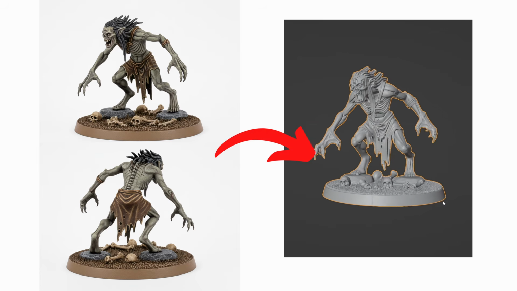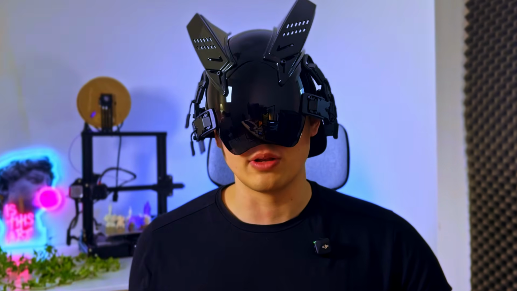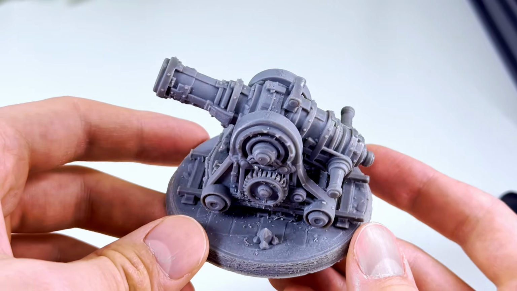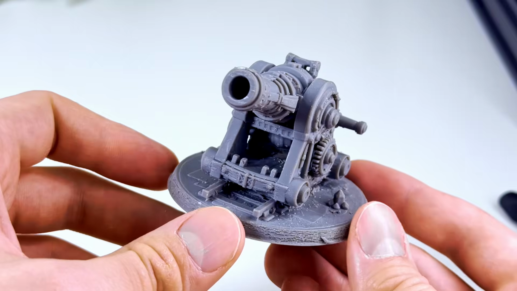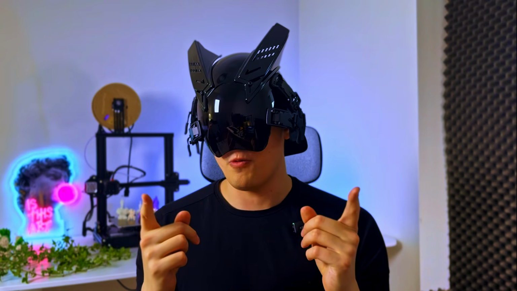Nano Banana is great for making 3D models, but over the past 2 weeks, I have found a way to bring it to a completely new level. And by that, I mean generating very advanced, large models that are extremely detailed. Let me show you how.